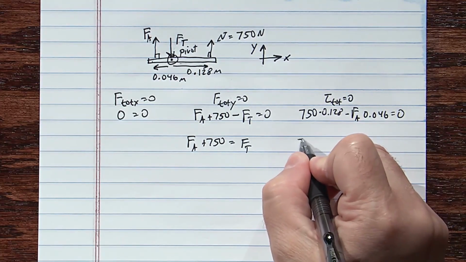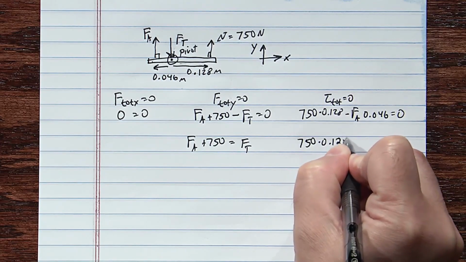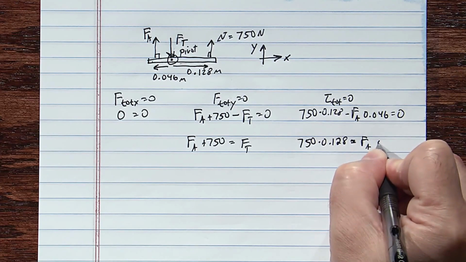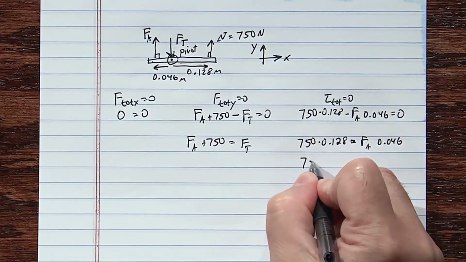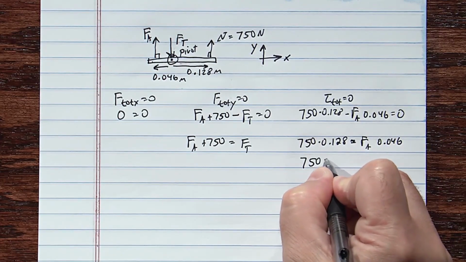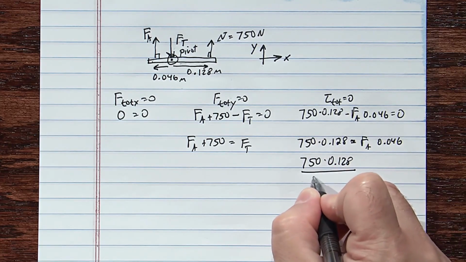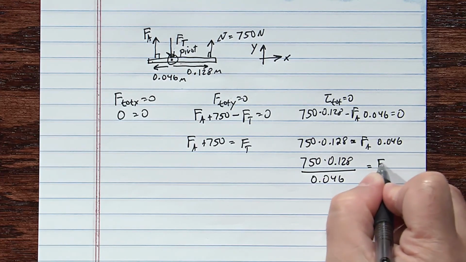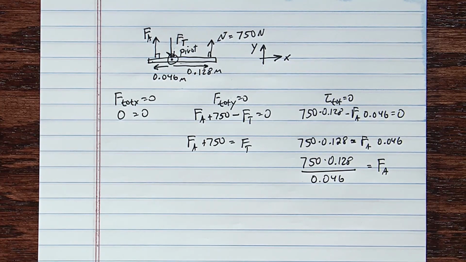And that tells us that 750 times 0.128 is equal to force Achilles times 0.046, or 750 times 0.128 divided by 0.046 is equal to the force of the Achilles tendon. And what does that give us?